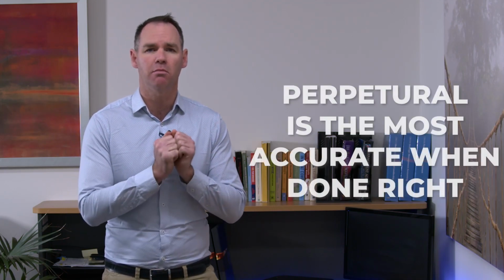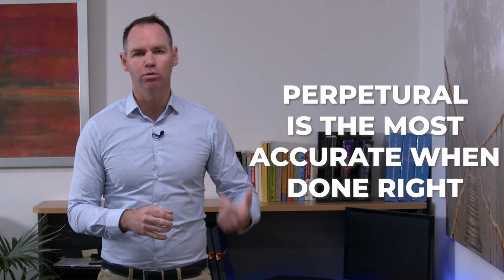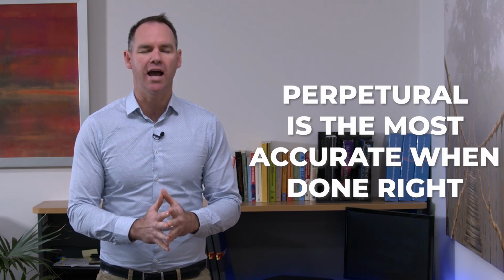Now we've gone through those 8 errors, you might go, gosh, how on earth are you ever going to rectify all those problems, and why would anyone actually use the perpetual stock method? I'm a massive believer, and if I had a choice, I would always want to do perpetual stock methodology because it is the most accurate when it's done right. And if you follow these rules, I promise you, you will have a very, very strong understanding of what it costs you to produce your product. And when you know your cost to produce your product, the game is yours to win.